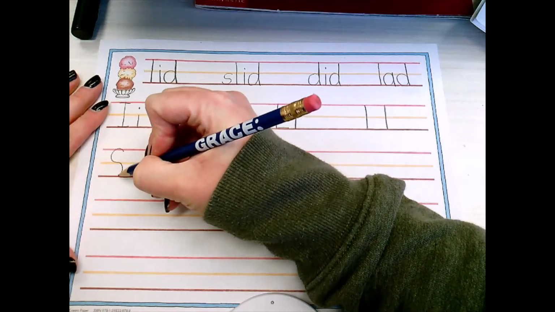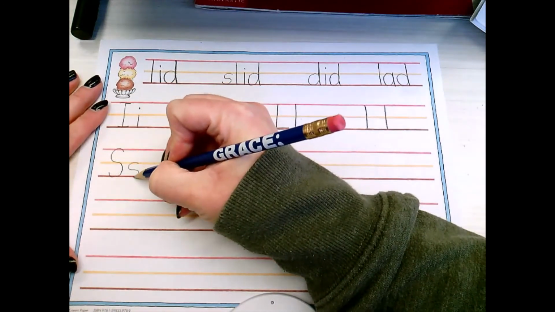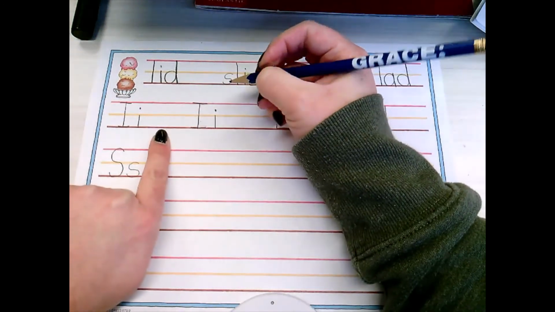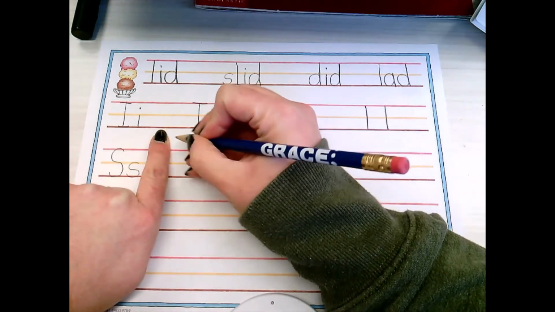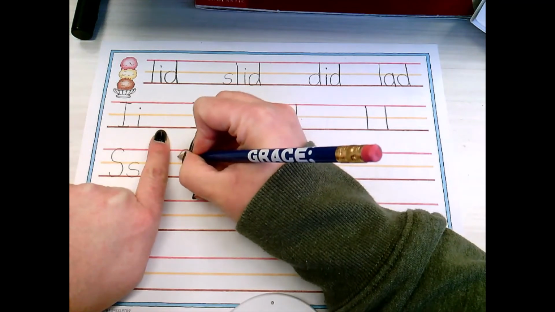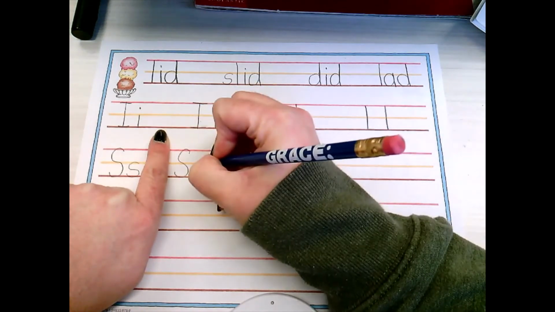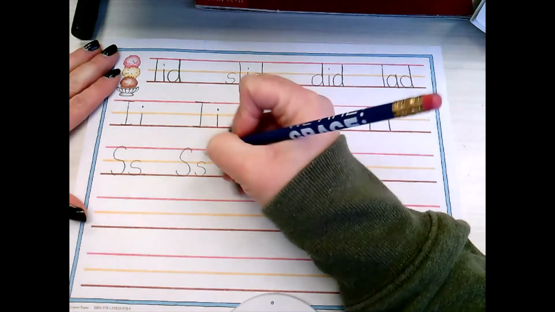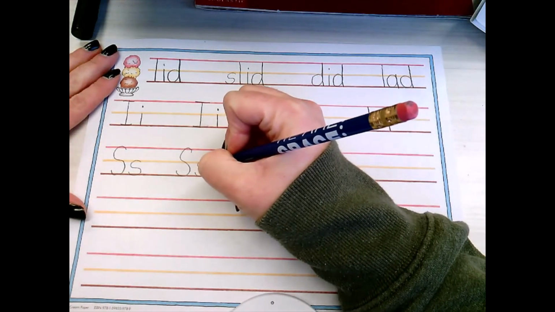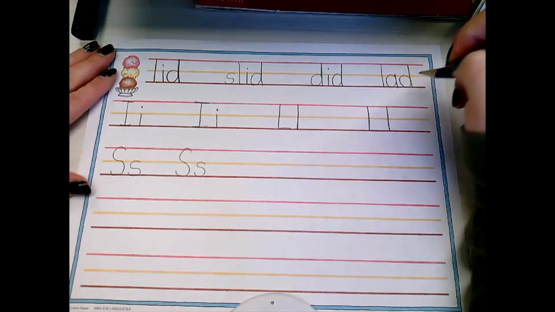Uppercase S and lowercase s. Remember, when you begin that uppercase S, you have to curve back this way. So I know a few of us have been making our backwards S's. Please check that your S's are going in the right direction. We want to curve back and then forward for both of them.